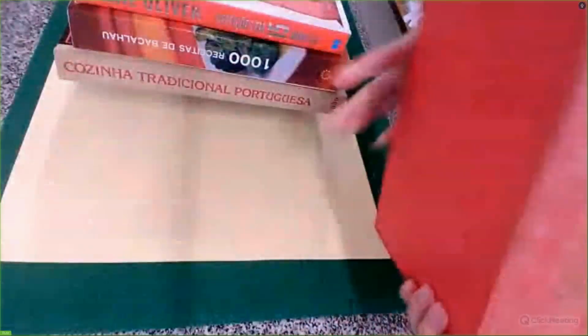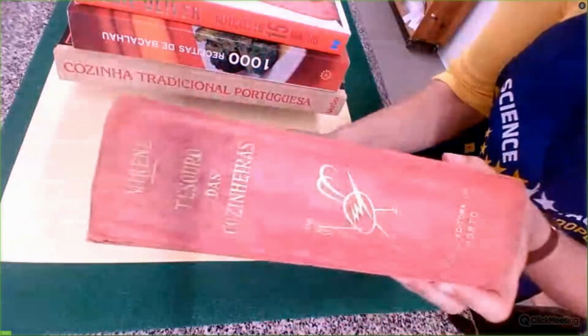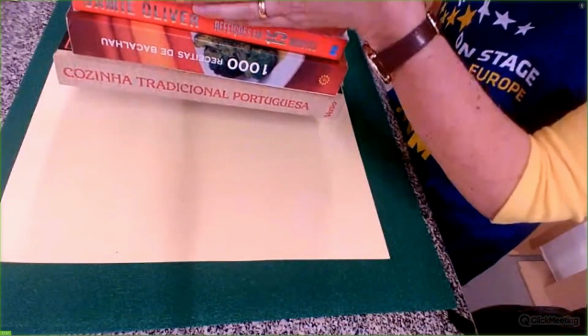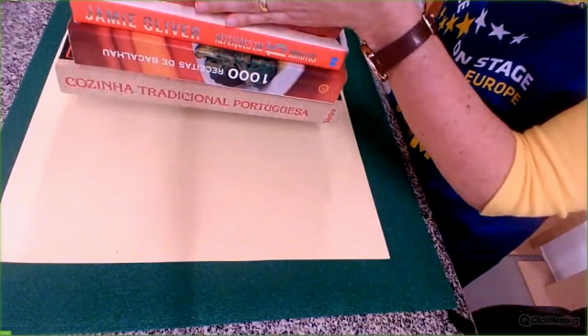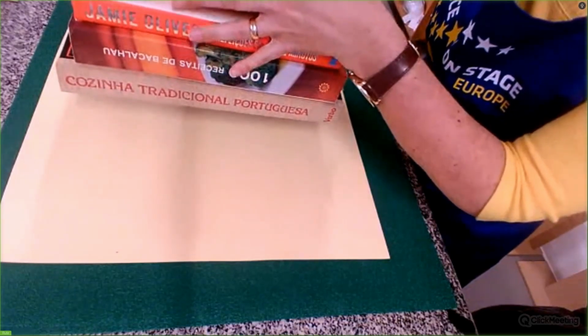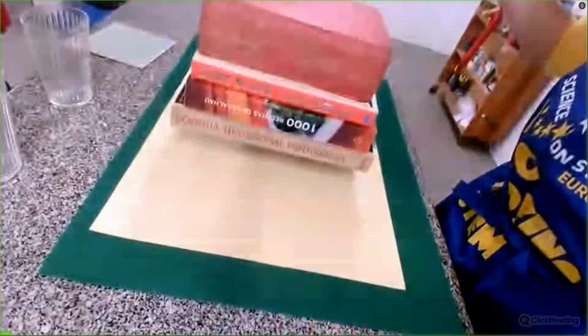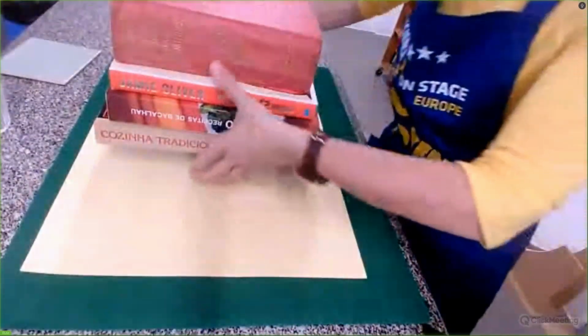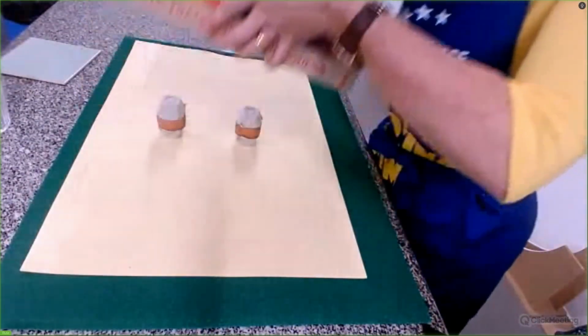And now I have a very old book from my grandmother, this one. And let's see. Oh my God. Oops. The problem is just the balance. You see? Okay. Let's have a look if the eggs are okay.